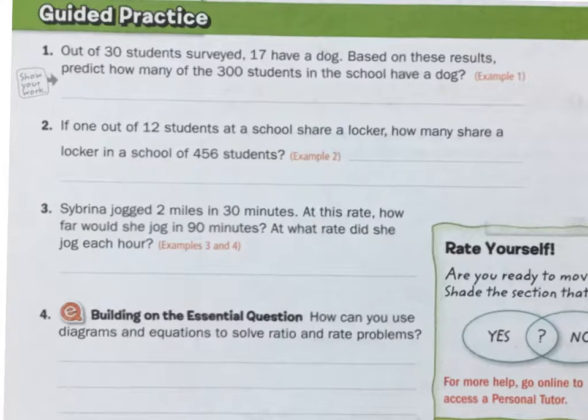So this is the guided practice. You can follow along in your book. You can kind of try them on your own, whatever you want to do. But I'll be walking you through these problems. So let's look at number 1.